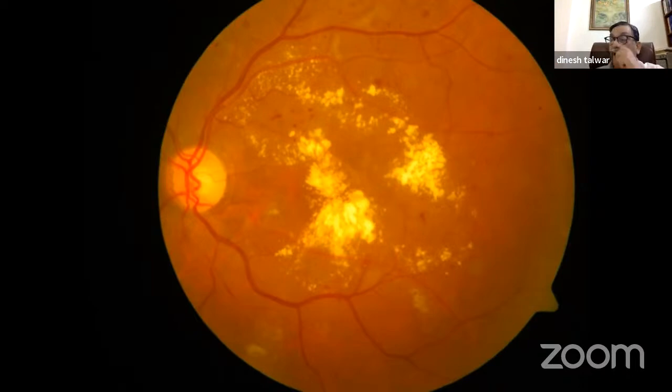Very severe NPDR is severe intraretinal hemorrhages and microaneurysms in all four quadrants, plus either venous bleeding in two quadrants and or IRMAs in one quadrant. So one of these two must be there. That means now two of the three things are there. Severe hemorrhages though is an essential part of the whole thing, right?